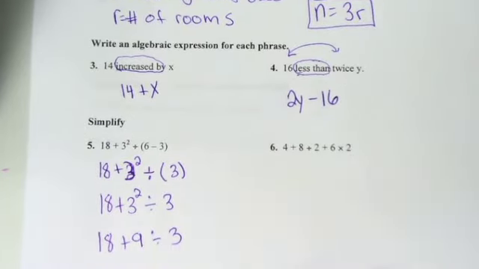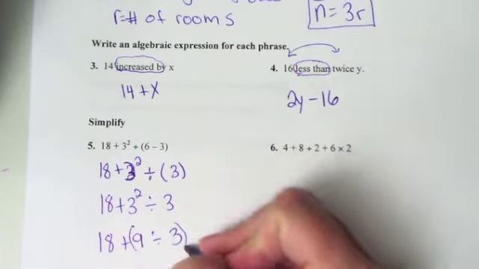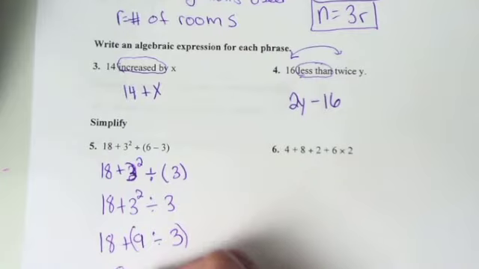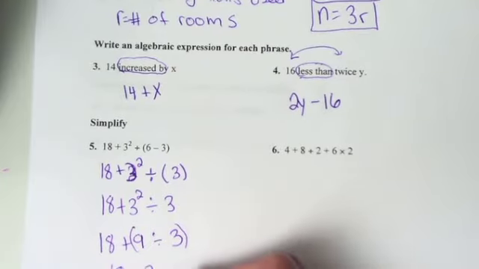So we get 18 plus 9 divided by 3. Okay, now I do multiplication and division from left to right. So I leave this 18 plus 9 alone right now, okay? Because I've got a division out here I need to do first. So we get 18 plus 9 divided by 3 is 3. And that whole thing will give you 21.